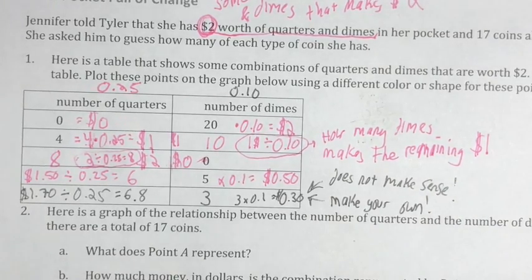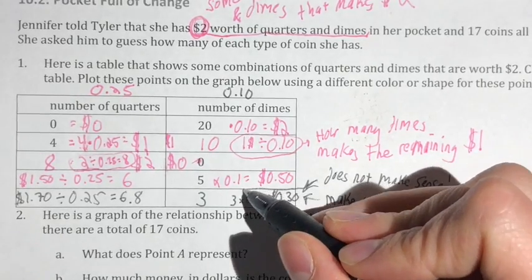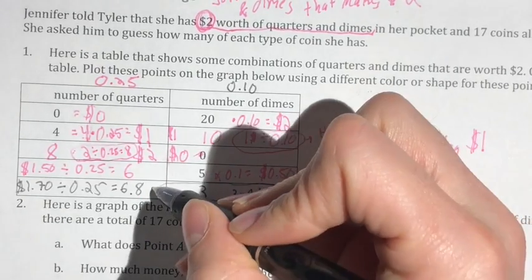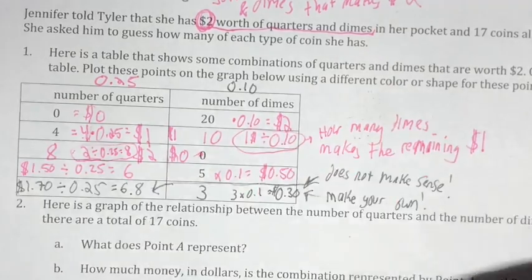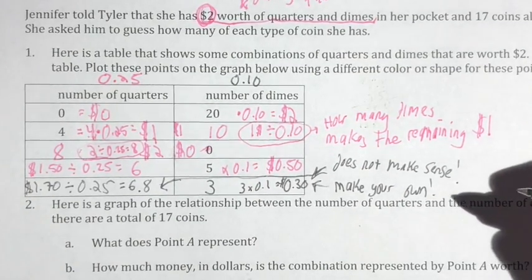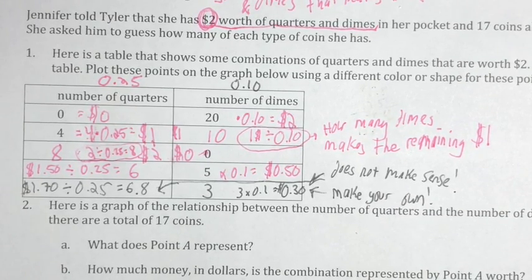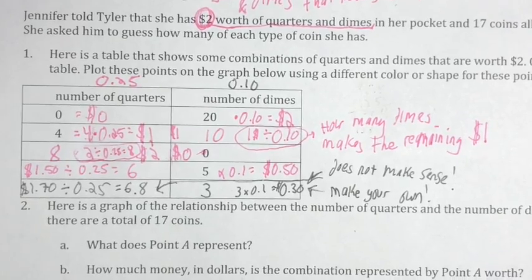So let's think about one more. I'm actually not going to erase that because it doesn't make sense, but it's good for you to see that it does not make sense. And that might be a question on the homework. Why didn't we stick with 6.8? Why was that bad? Well, you can't have 6.8 quarters. That's like trying to cut a quarter into, well, quarters. Still doesn't work.